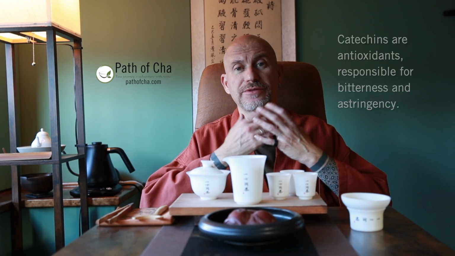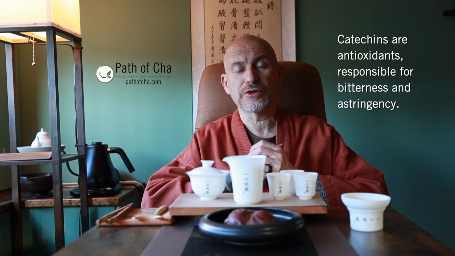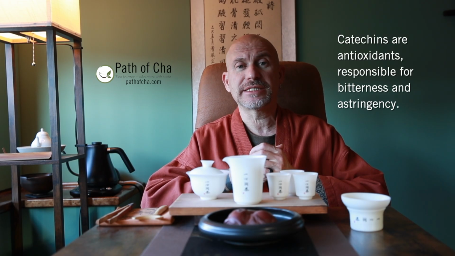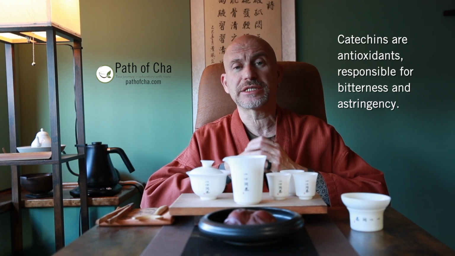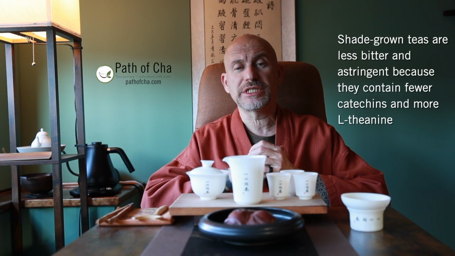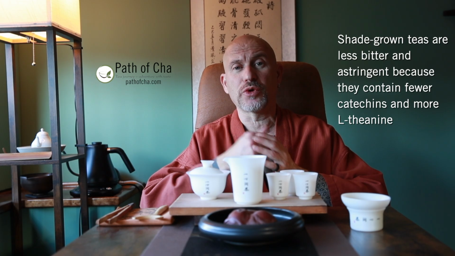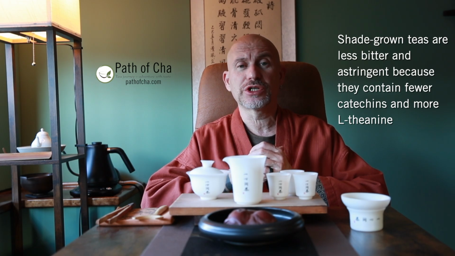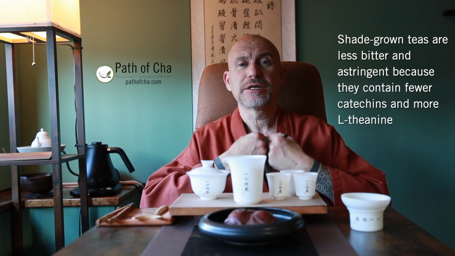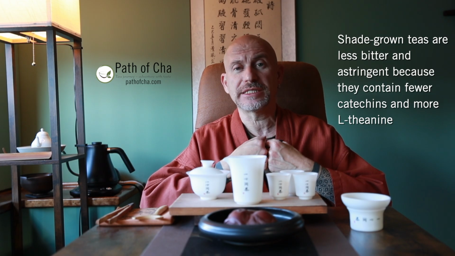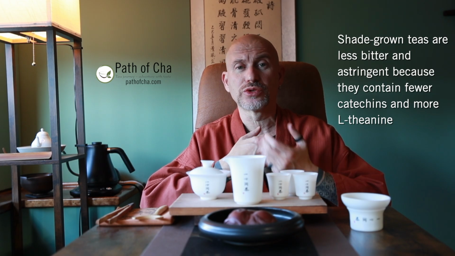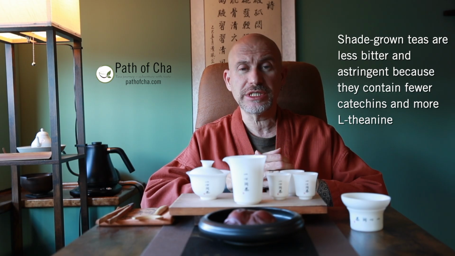This is a very important element of tea, and it tastes slightly bitter, it tastes astringent. So those teas that are once again subjected to more direct light usually contain more catechins, more tannins than those that are shade-grown teas.